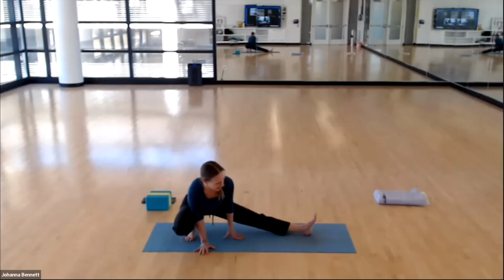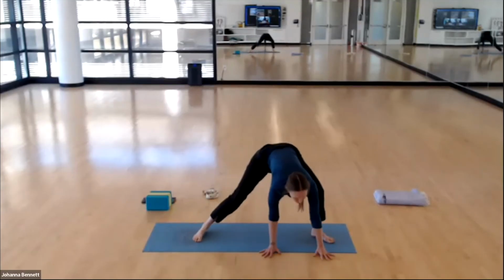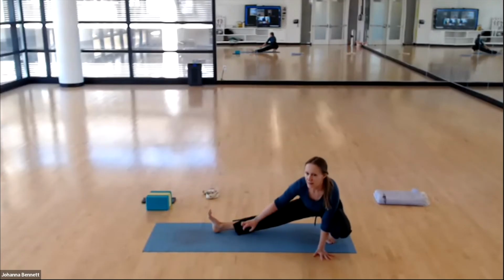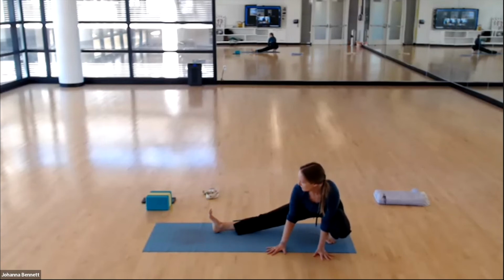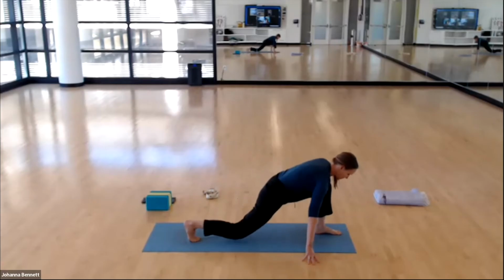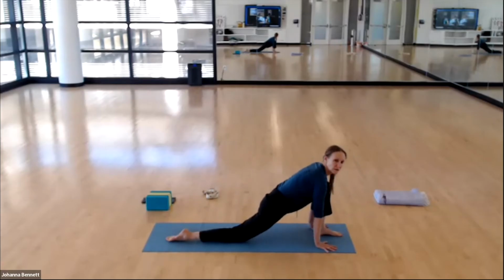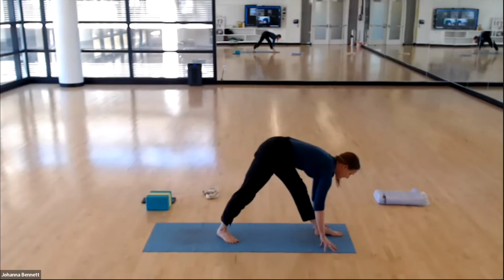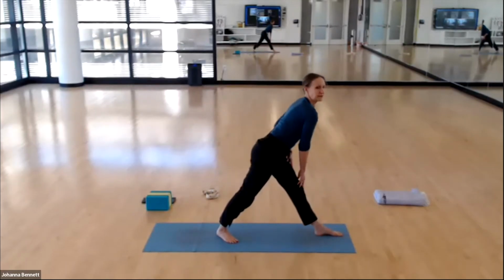Good. And now lift, use the support of the hands and go to the other side. Good. Flex the ankle. Don't strain. Good. Then come up and just turn towards your left and come into the low lunge. Now you're facing the left leg. Good. Exhale, straighten both legs. Walk your back leg in. Walk yourself up the front leg.